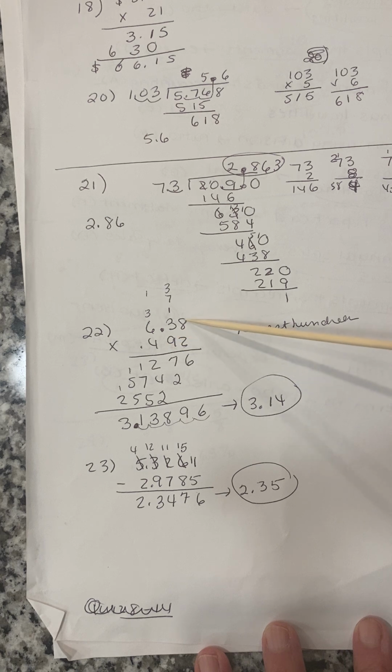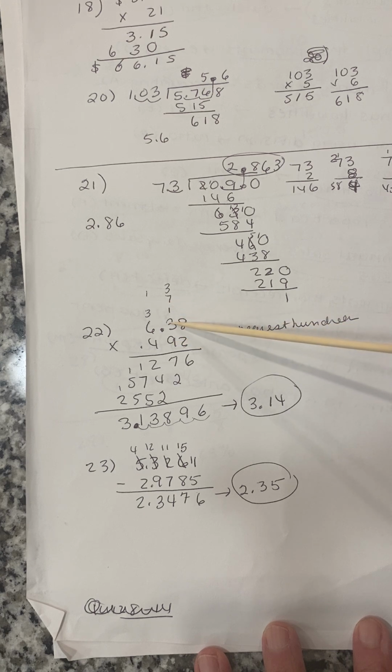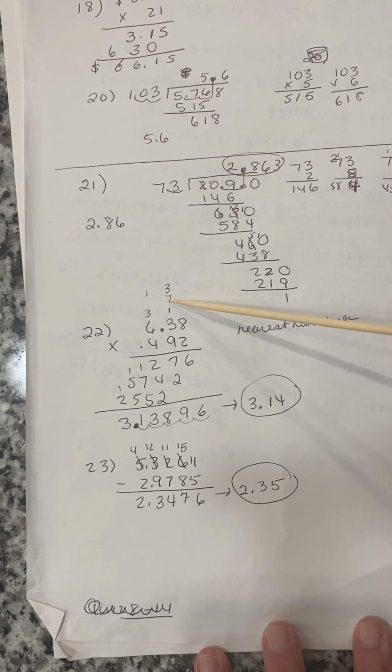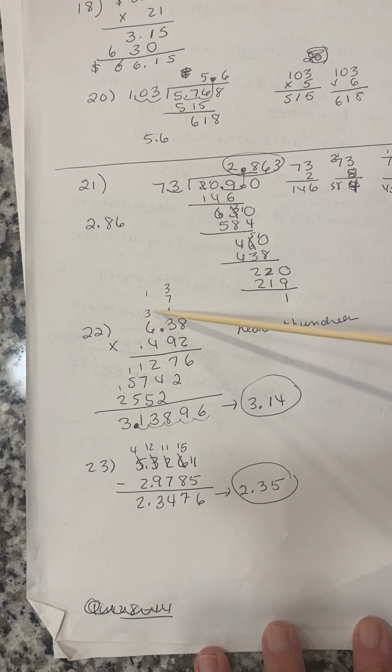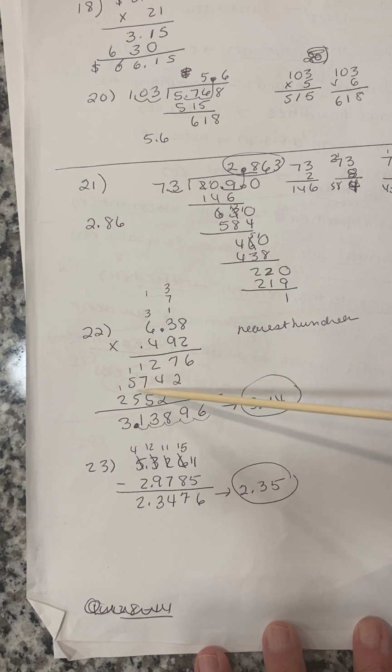It's going to be 9 times 8 is 72, and carry the 7. And so 9 times 3 is 27, plus that 7 will be 34, carry the 3. And so now we have 9 times 6 is 54 plus 3 is 57, right?